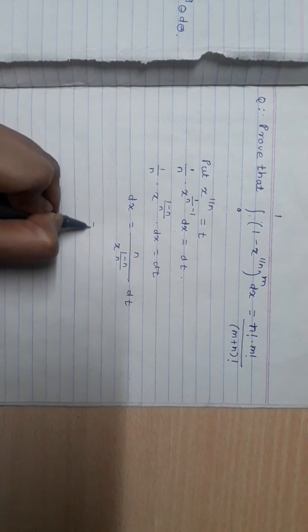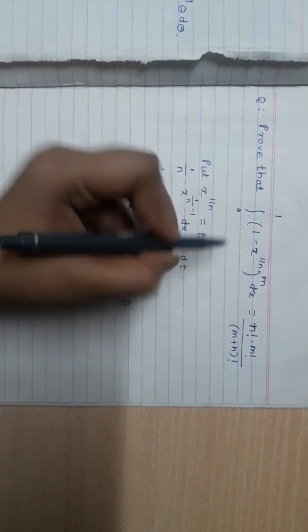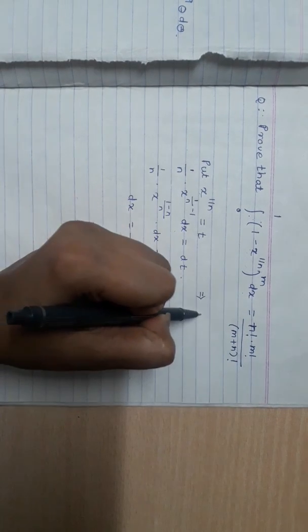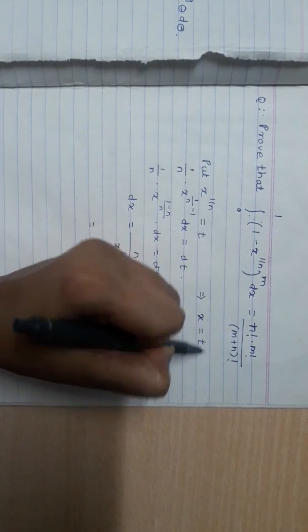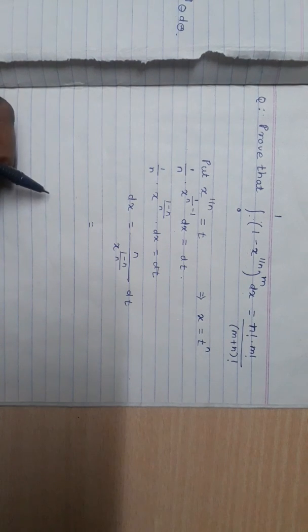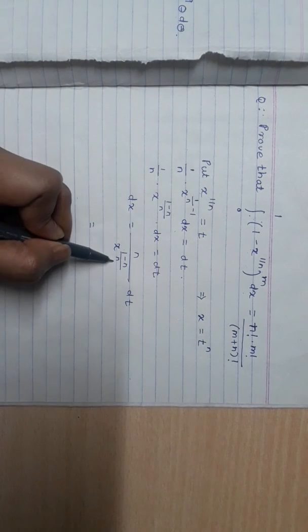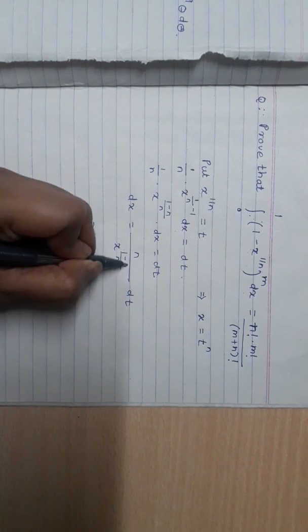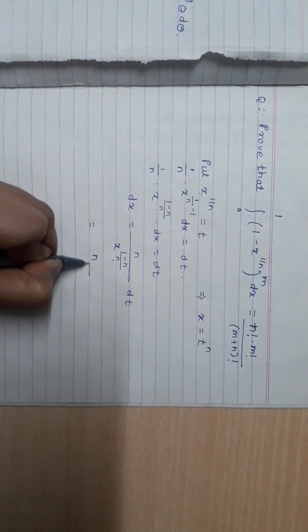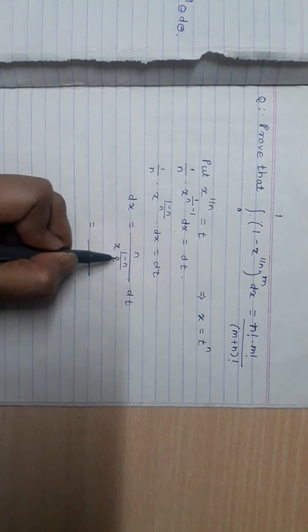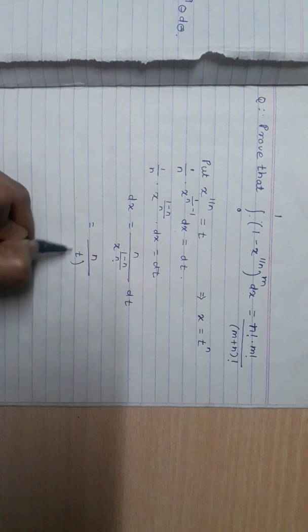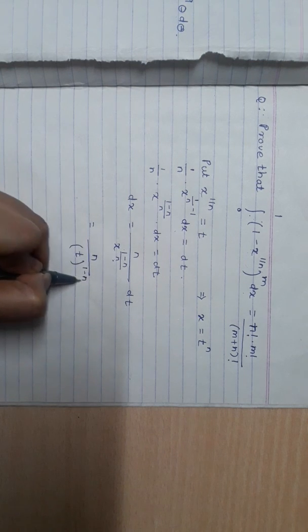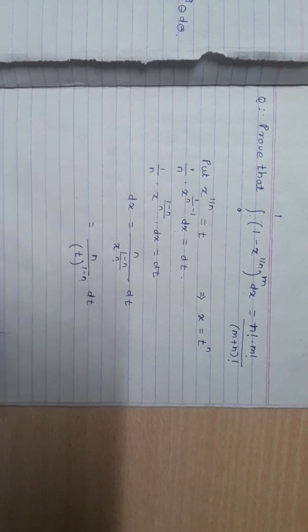Now note what x is. From here I can conclude that x is nothing but t to the power n, correct? Here I have x to the power 1 by n, which is t, so this is n divided by t raised to 1 minus n, dt.